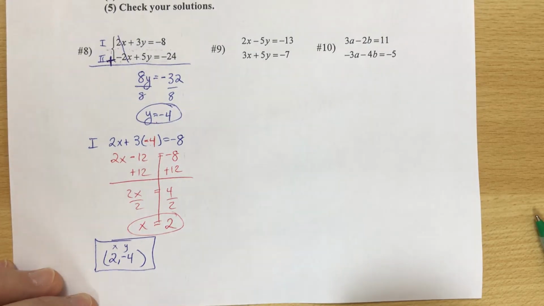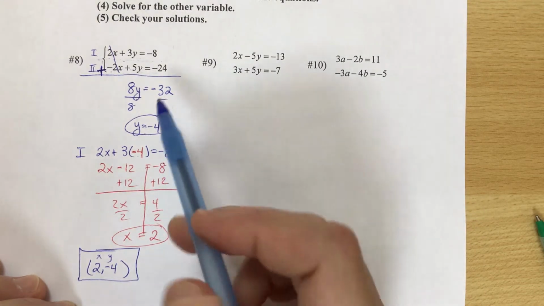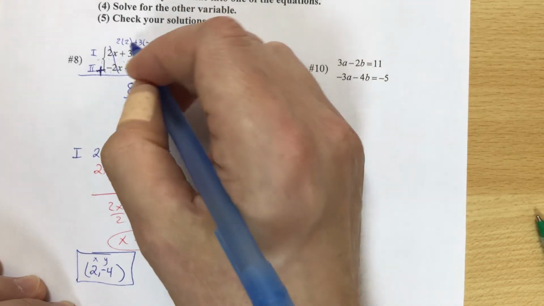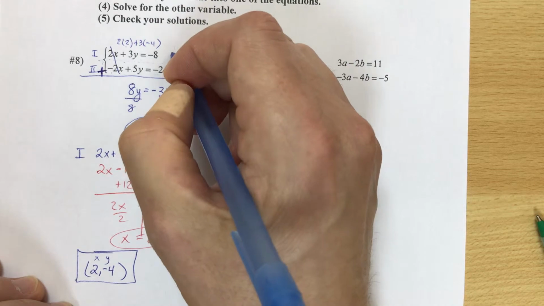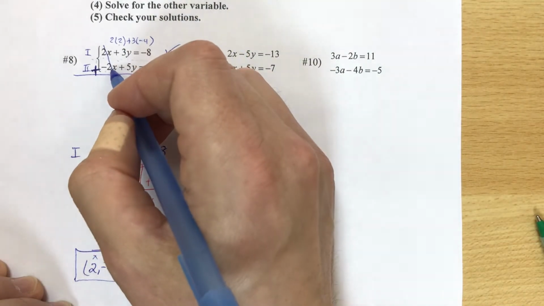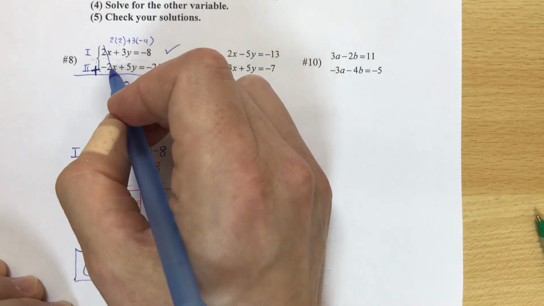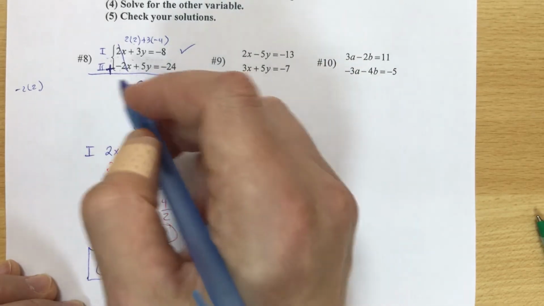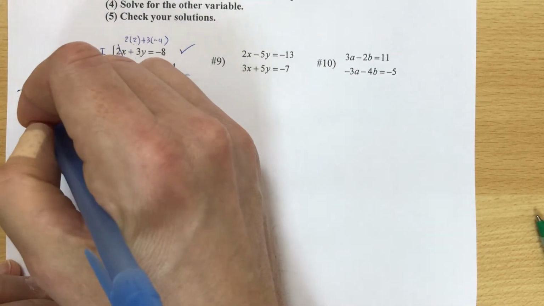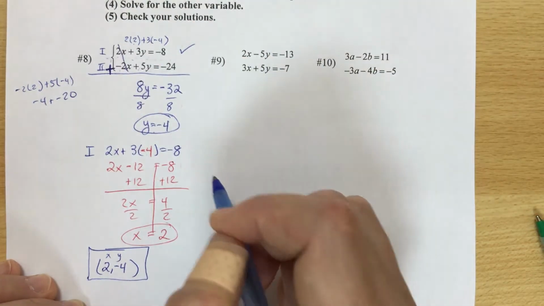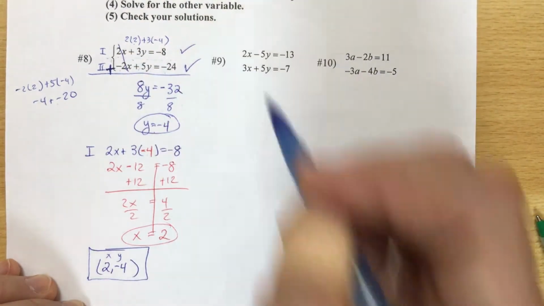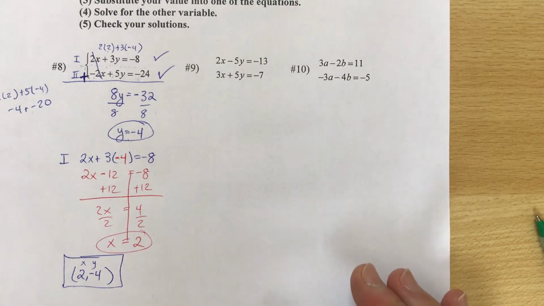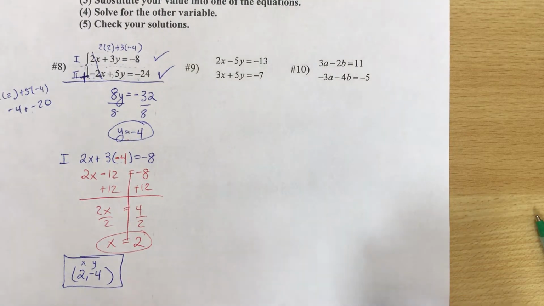The question, is that correct? Well, let's go back to the equation. So I would do 2 times 2 plus 3 times negative 4. That's 4 minus 12, which is negative 8. Check. It's got to work for both equations, though. So then I would do negative 2 times 2, I'll do it on the side, plus 5y. That's 5 times negative 4. Negative 4 plus negative 20. Is that equal to negative 24? Check. Okay, now I'm not going to show the check every time, but this is something that you should do. You'll always know whether it's right or wrong by checking.